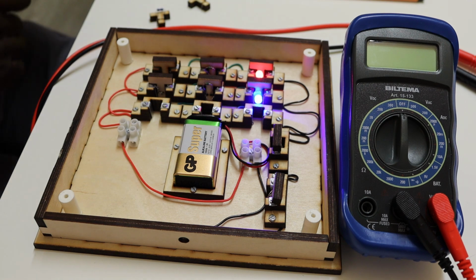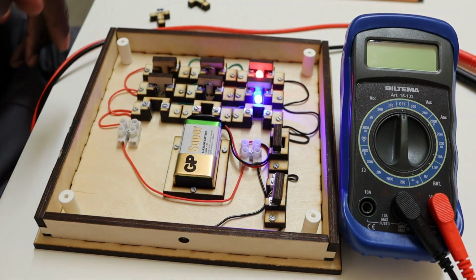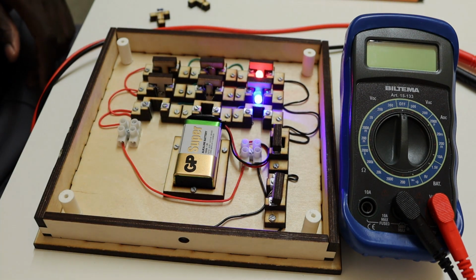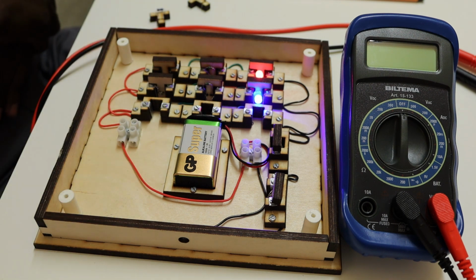Yes, welcome back. Now let's talk about the parallel circuit. We saw in series circuit, we had only one path for current to flow through. With the parallel circuit, we have two different paths or three different paths for which the current can flow from the source, from the positive terminal to the negative terminal.